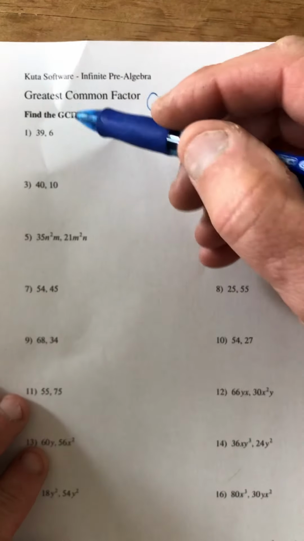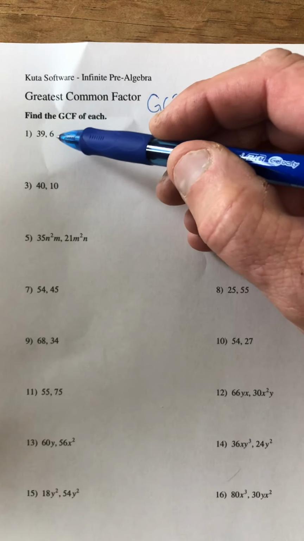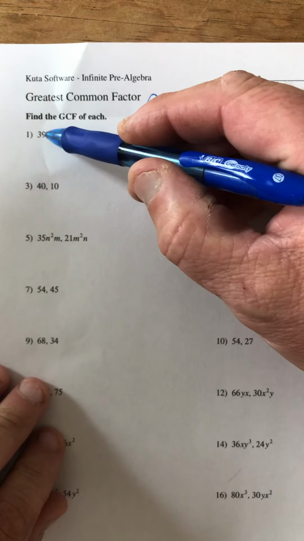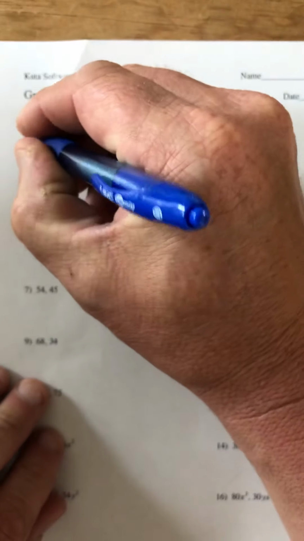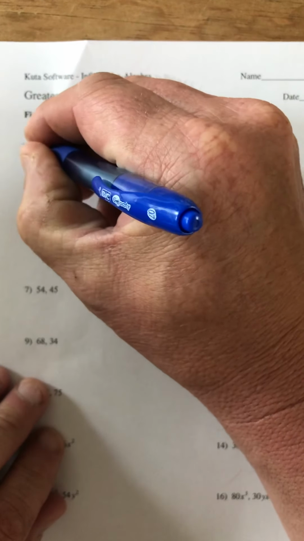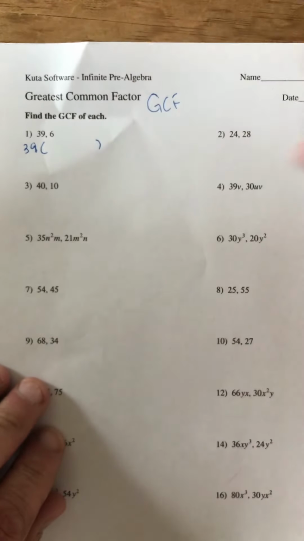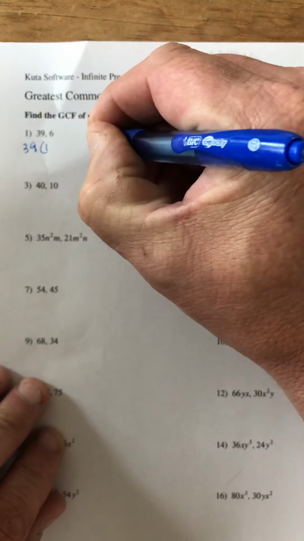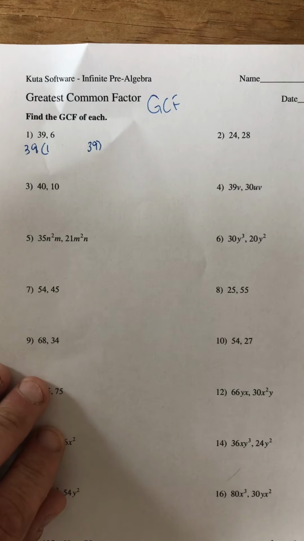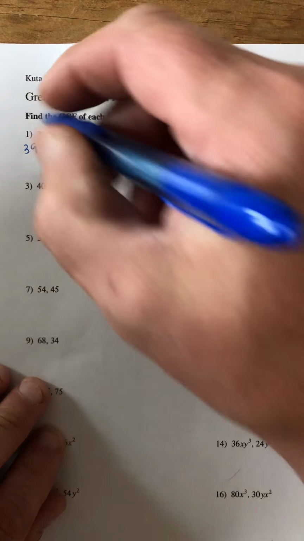All right, so the first example is we want to find the greatest common factor between 39 and 6. Basically, we want to know what is the biggest number that goes into both 39 and 6. Okay, so if we take the number 39, we know that 1 times 39 are two factors of 39. They multiply together to give you 39.